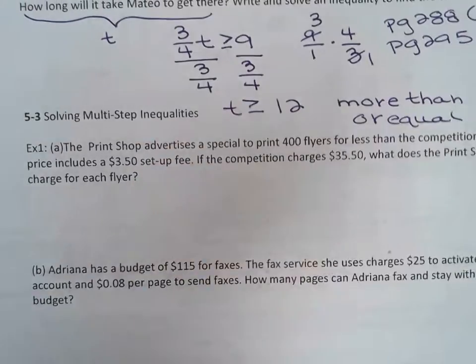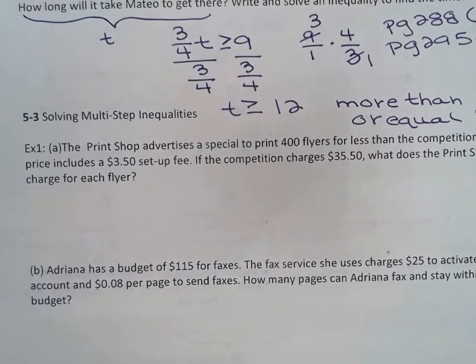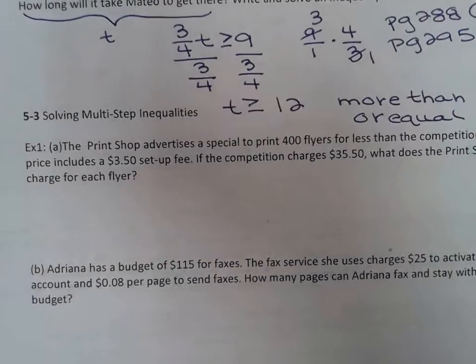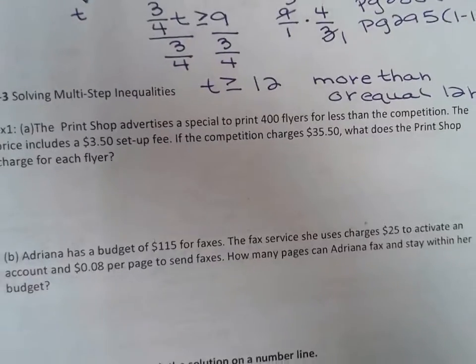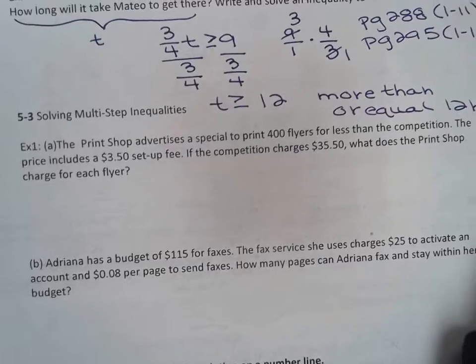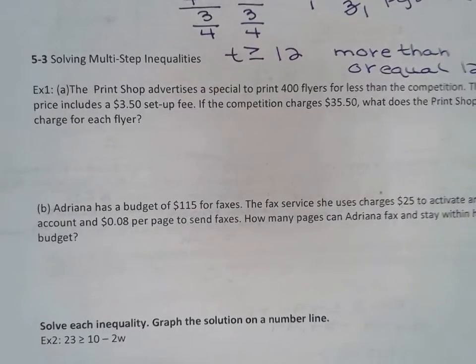Okay, so if I look at 5.3, we are looking at multi-step inequalities. You have time for homework later, so homework needs to be put away. We're looking at notes. You can finish it later. Okay, so as I look at 5.3, we're going to start with story problems, and then we'll get to some other inequalities.